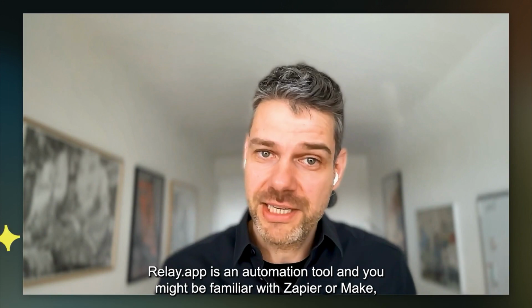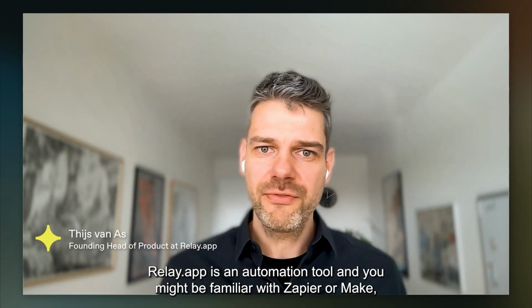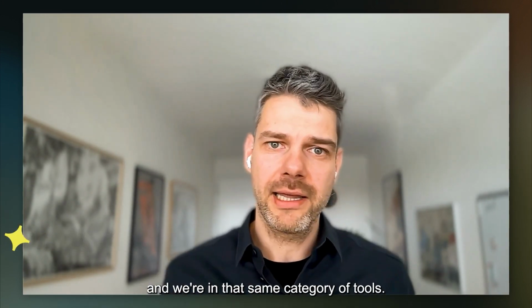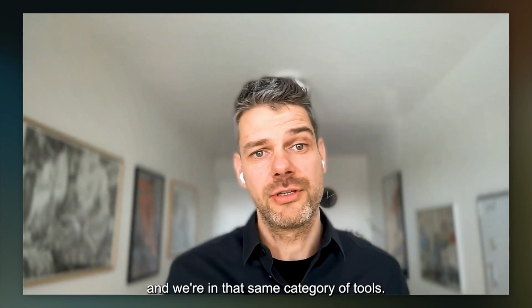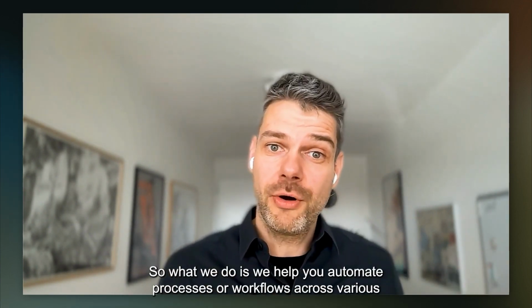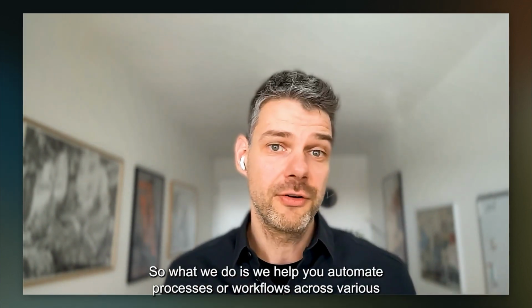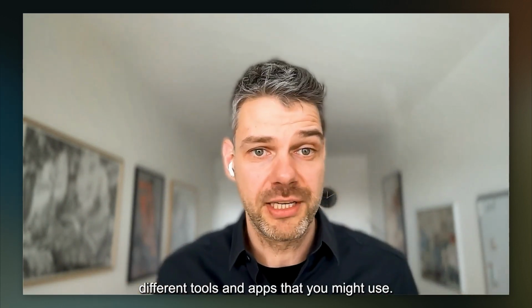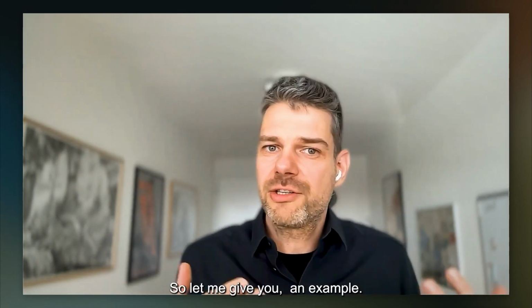Relay.app is an automation tool, and you might be familiar with Zapier or Make, and we're in that same category of tools. So what we do is we help you automate processes or workflows across various different tools and apps that you might use. So let me give you an example.